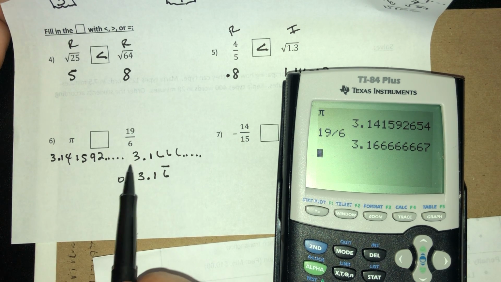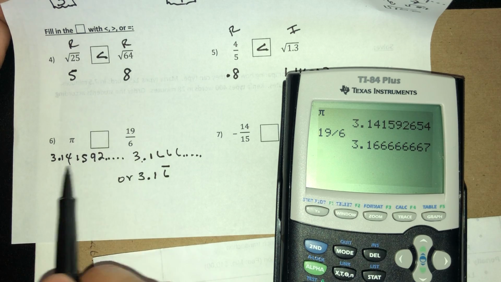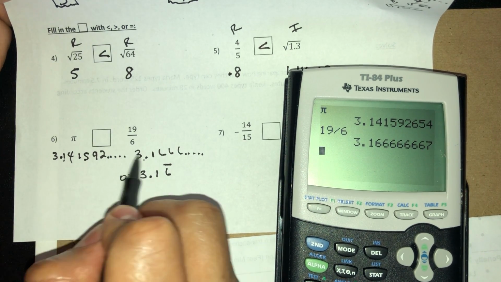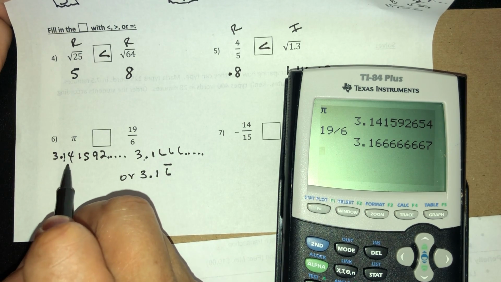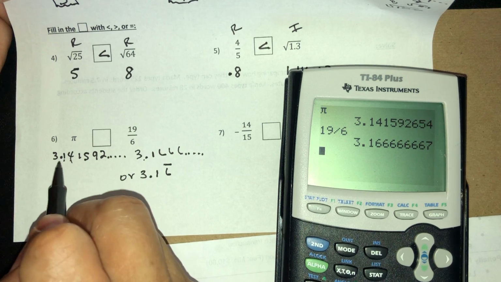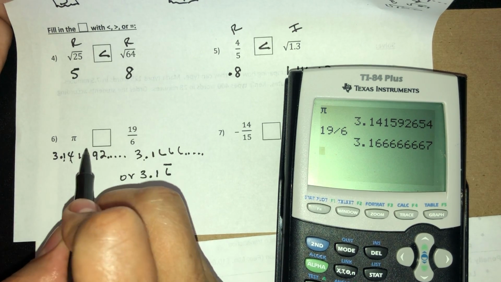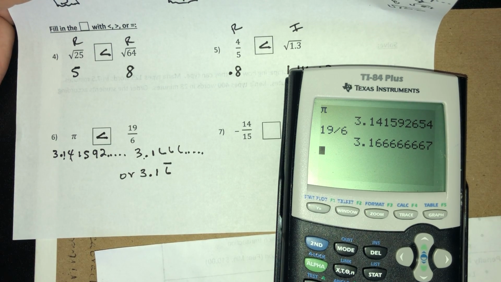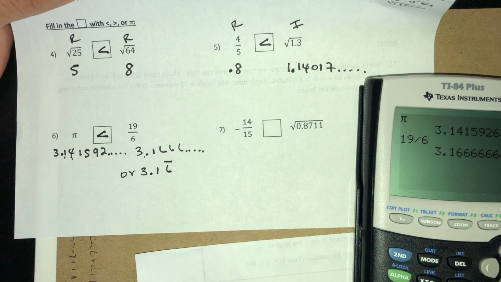3.14 is less than 3.16, because you have to compare. After the decimal point, they both have 1. You see this 1 and 1, but the second digit after the decimal point, you have 4 and 6, so this one is greater. That means that this number is smaller than that. Therefore, pi is less than 19 over 6. All right? So let's do that one.